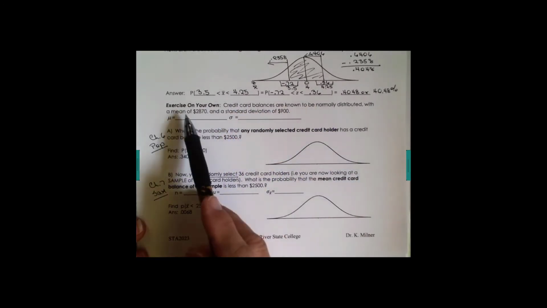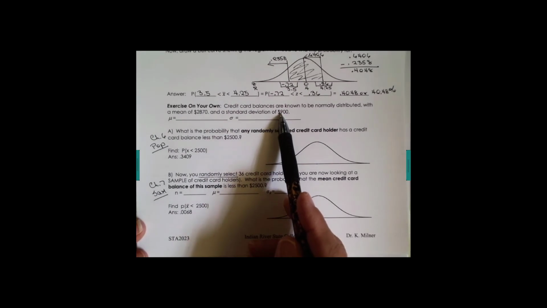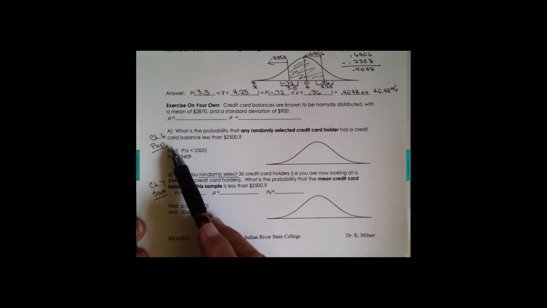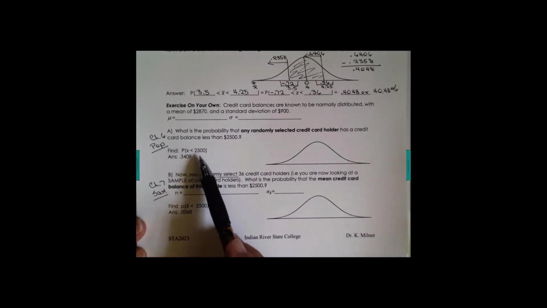Now, you have an exercise to do on your own at the bottom of page 6, and it talks about credit card balances that are normally distributed, a mean of 2870, a standard deviation of 900. So that's a population mean and a population standard deviation. Now, I've given you two problems using this data, but I want you to note that one of them is dealing with population data like we did in Chapter 6. The other one is dealing with sample data like we have just done in Chapter 7. I put these together for you so that you can see the difference in the way they're worked, and so that you can see the answers and check yourself. Try those and see how you do.